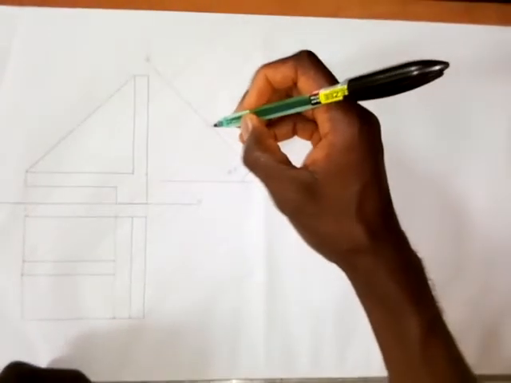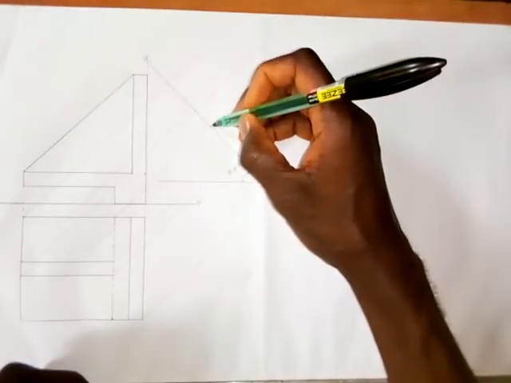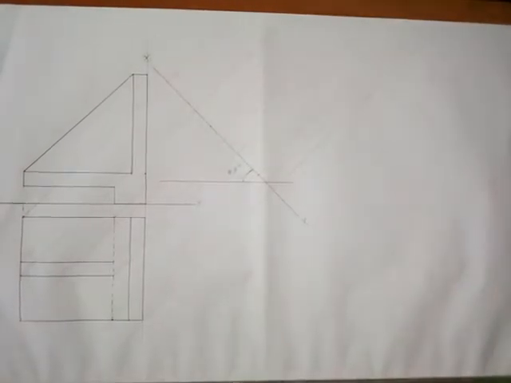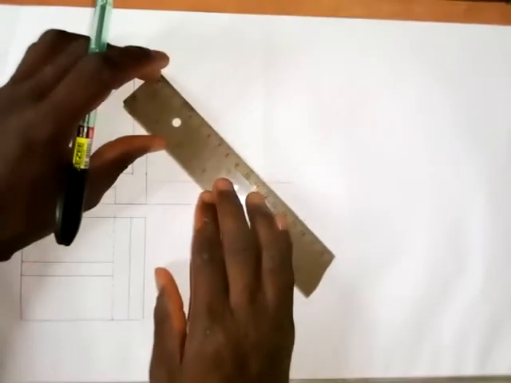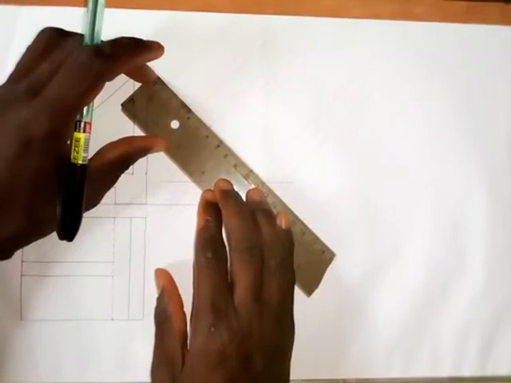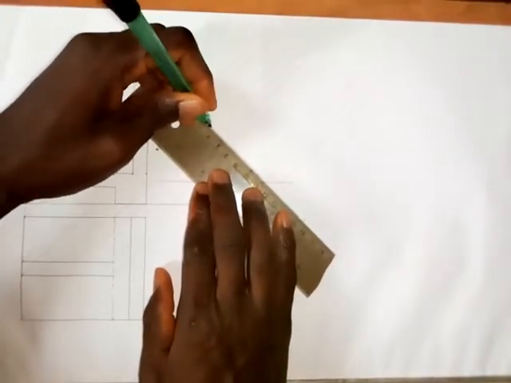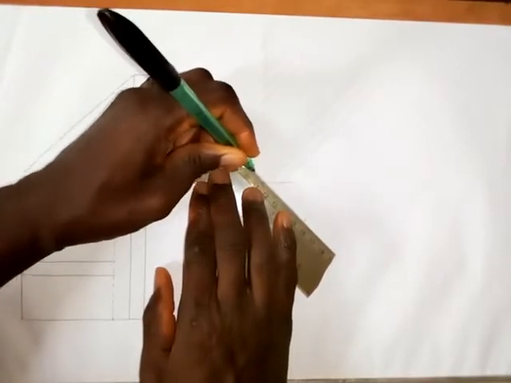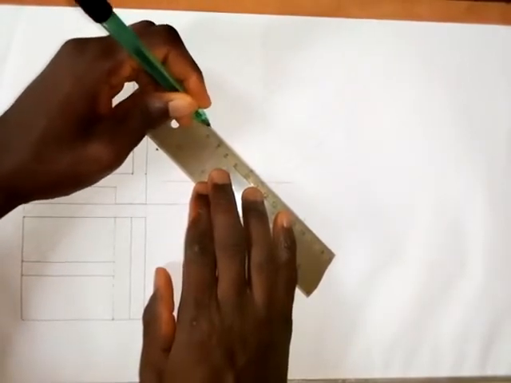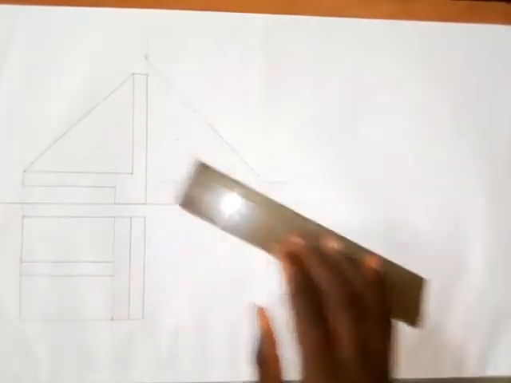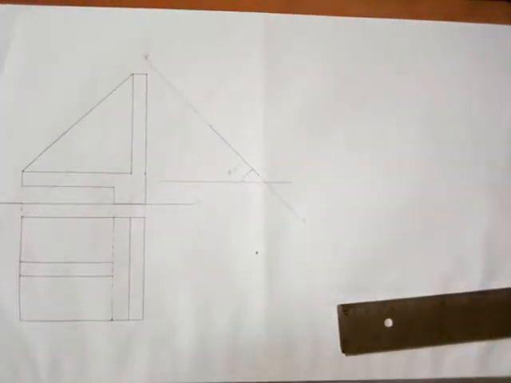When you get to this point, you put a dot here. So that's it. What we need to do now is to tick the line. To bring out that line, because when I'm looking at it in the direction of the arrow, I will see the line, we make this tick like this. Okay, so that is done.